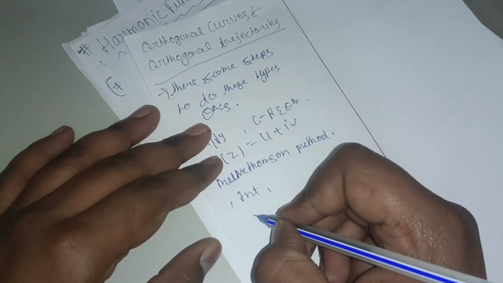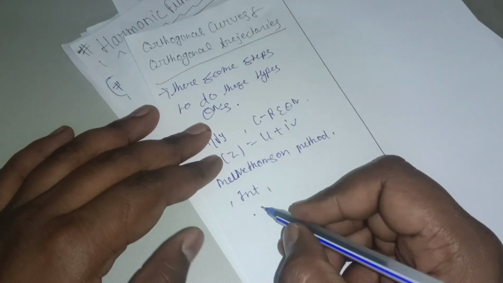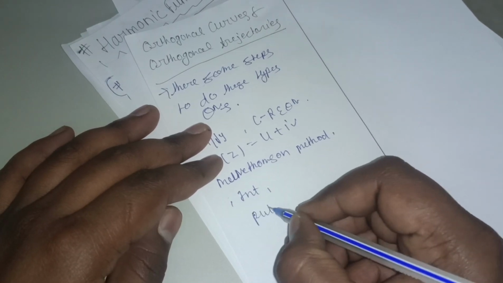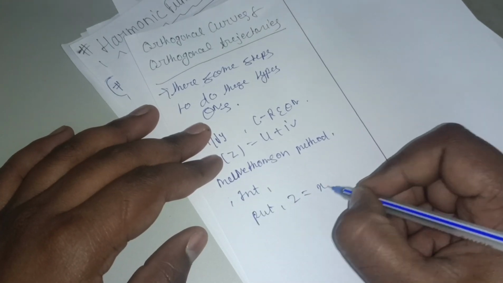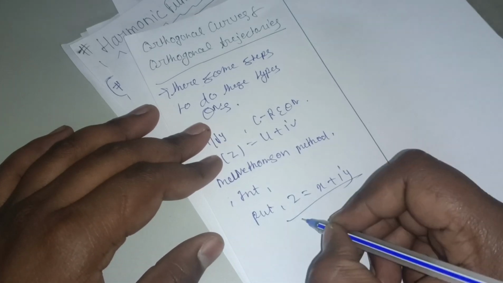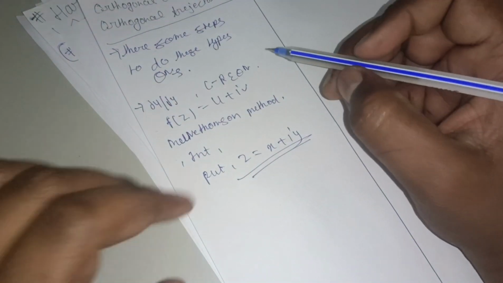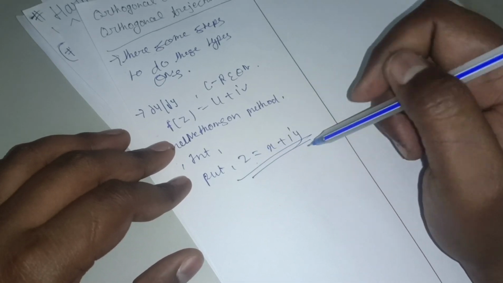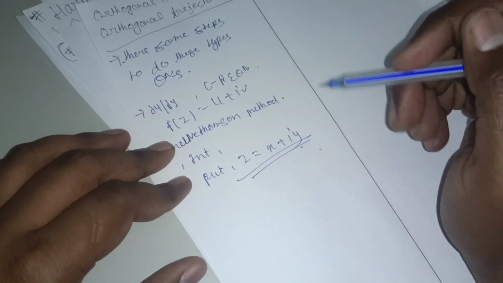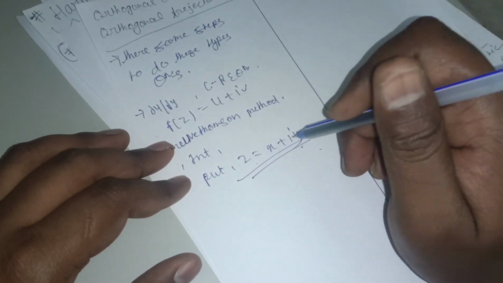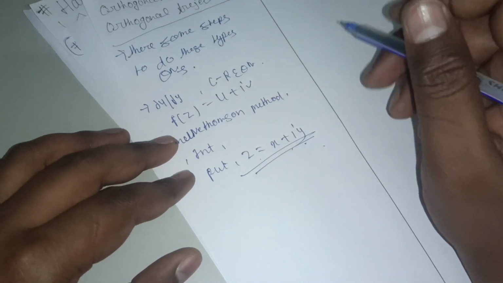And now the last step which makes it unique is that we will put z is equal to x plus iota y. So this is what we have to take care of in these questions, that in the end we have to put z is equal to x plus iota y. This is what makes this question more complicated while solving these questions.